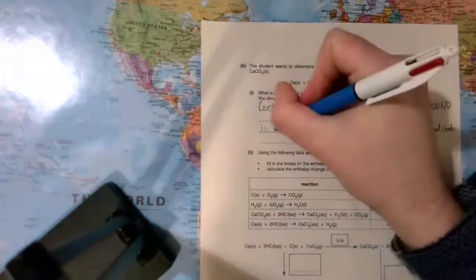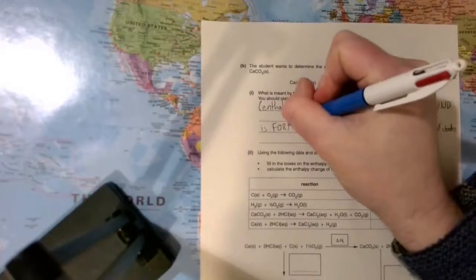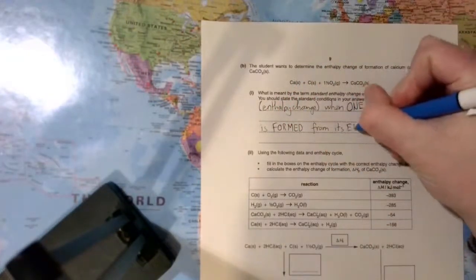For formation, it's when 1 mole of a compound is formed. Clue is pretty much in the name. And the crucial bit, from its elements. And you're going to want those elements to be in their standard state. So that's your second mark.